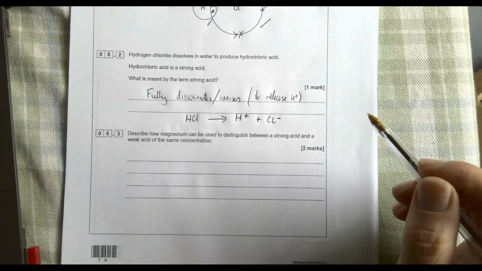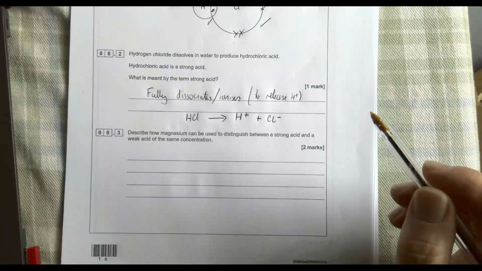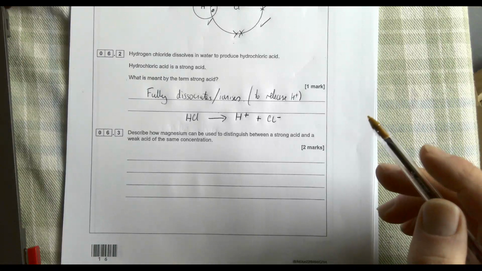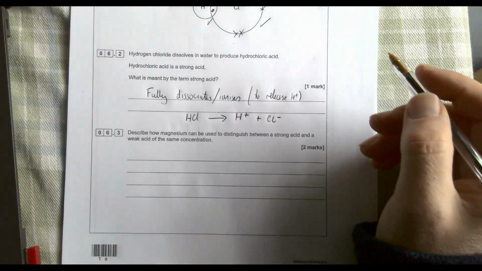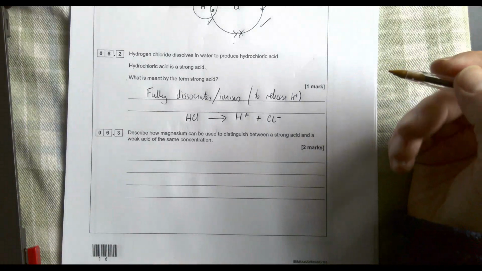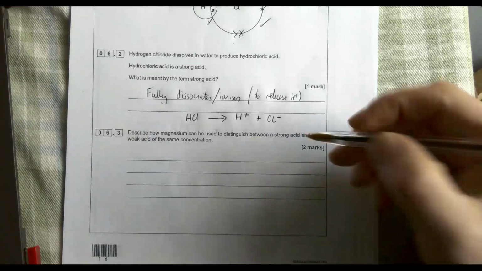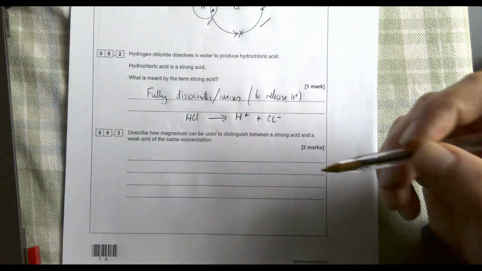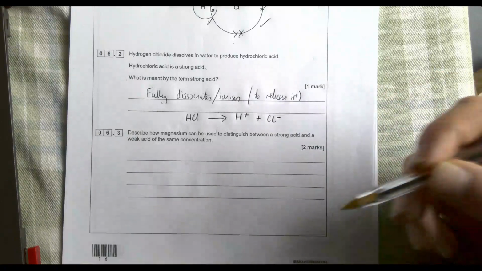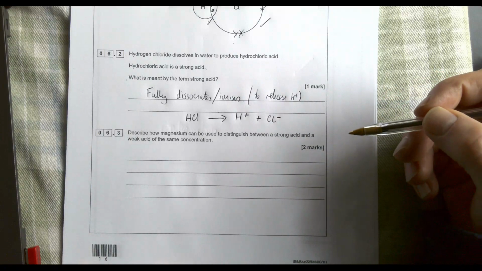So how can magnesium be used to distinguish between a strong acid and a weak acid? Hopefully this is a little practical you've done. If not, ask if you can have a look at this. But you should know that magnesium and acid reacts to fizz and gives off hydrogen. If you've got the same concentration of strong acid as weak acid, the magnesium plus acid reaction will fizz much more in the stronger acid. That's what's going on here.